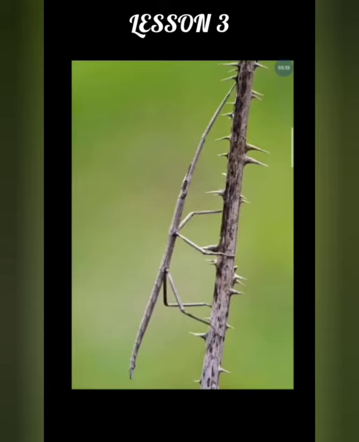Twigs means a very small branch of a plant. The very small branch of a plant is called what? A twig. This stick insect also looks like a twig, so that predators cannot spot them easily. Predators means somebody who gives harm to the insect, somebody who kills or gives any harm.